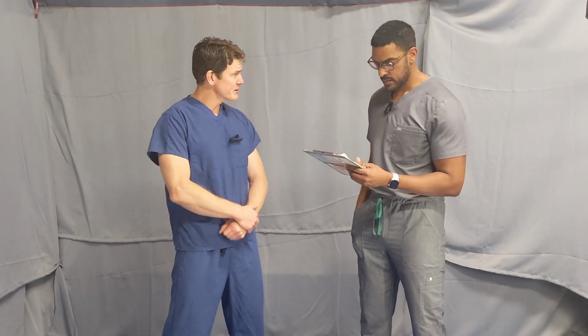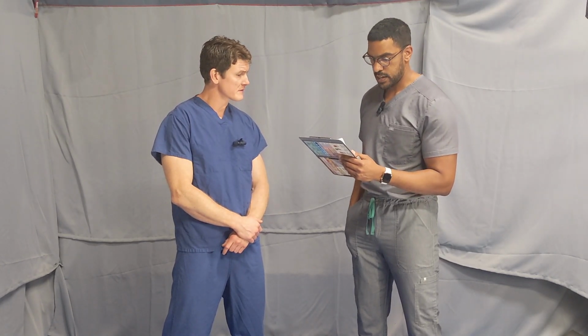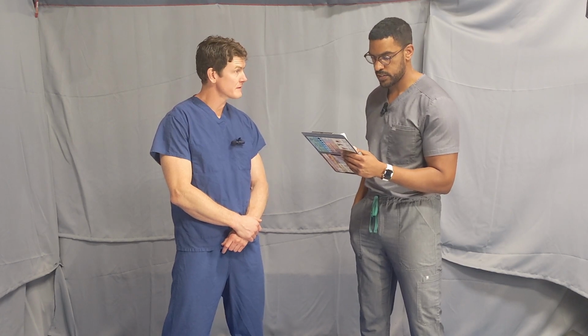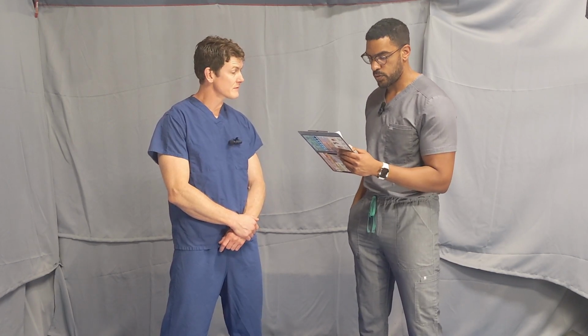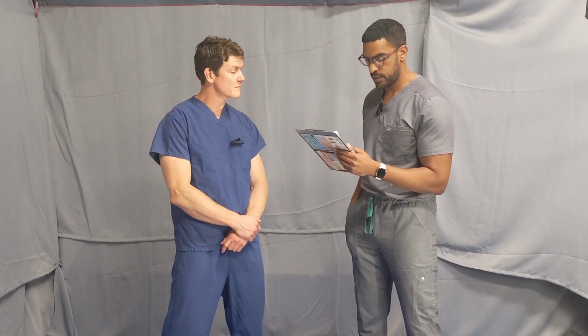Please interpret the EKG we just got for me. Yeah, so the EKG came back, rate of 76, QRS complex is less than 0.12 milliseconds, PR interval is less than 0.2. There are deeply inverted T waves in V2 through V3.